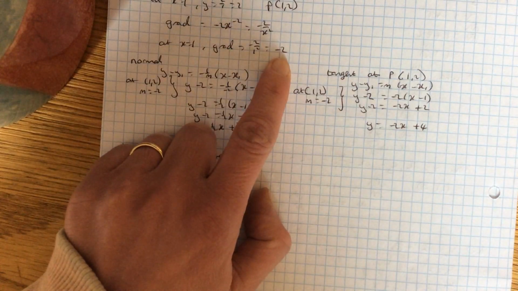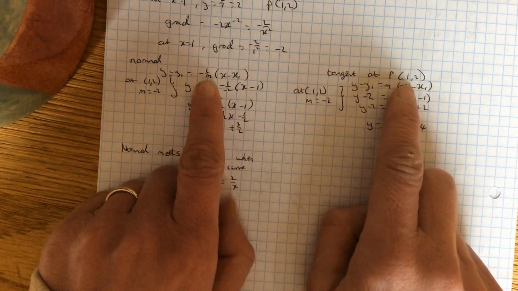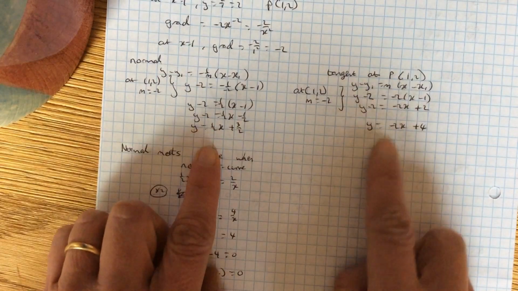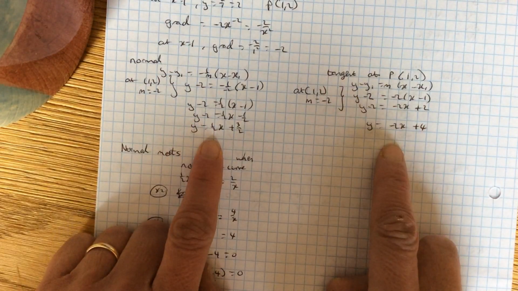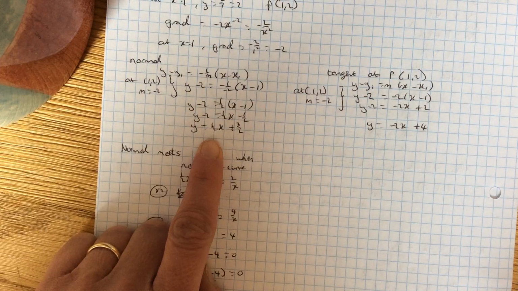Now it's talking about the normal and the tangent. So here's the normal and here's the tangent. So just putting in your x and your y values. So normal and tangent. It's then talking about Q is the point where the normal at P meets the curve again.